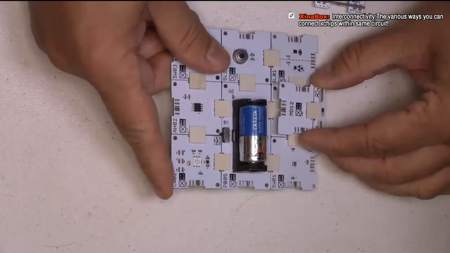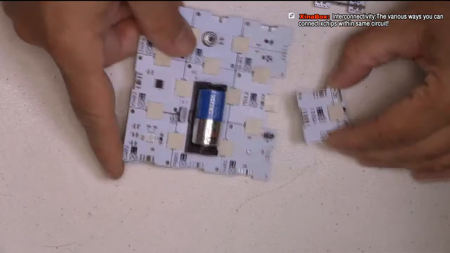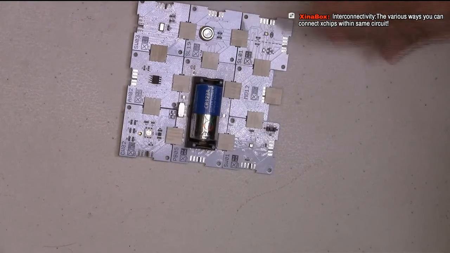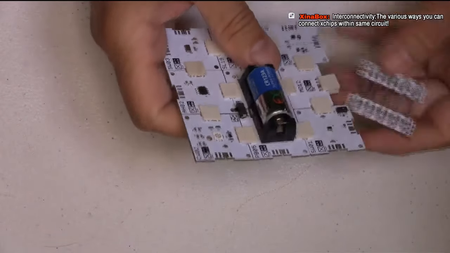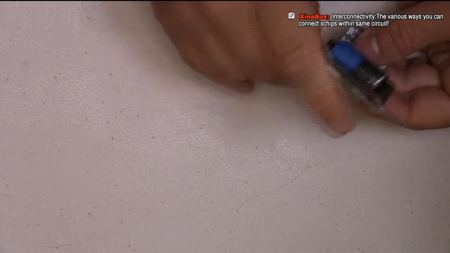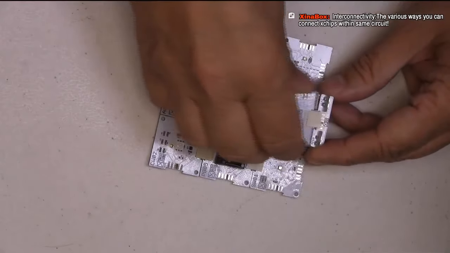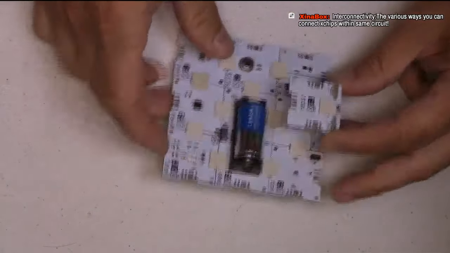So what I could do is use a bigger stack, like my 5-level stack here. I put that together, and then of course I can easily get over the battery, as you can see here.